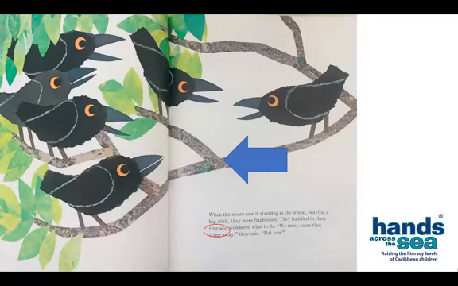We must scare that thing away, they said. But how? What do you think the crows will do? What do the crows not know about the scarecrow? Will the scarecrow actually get scared away?